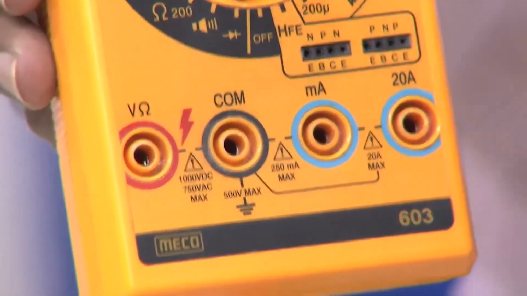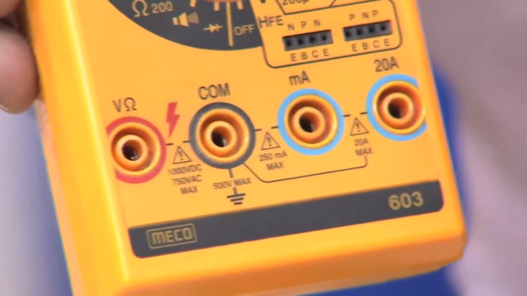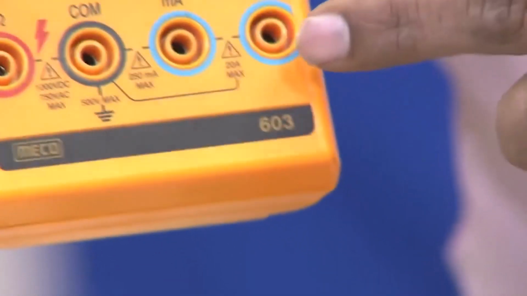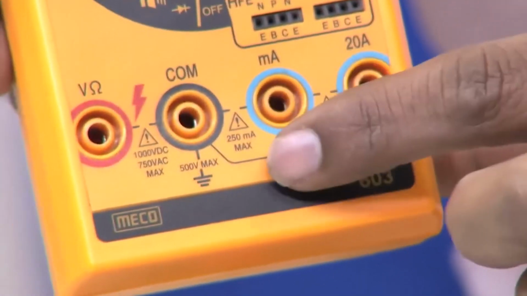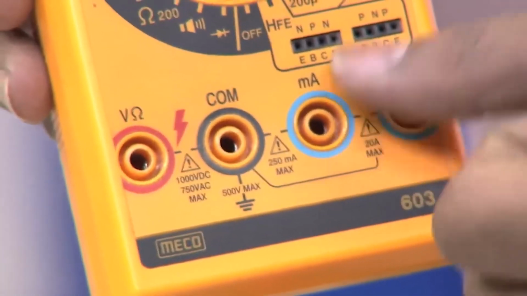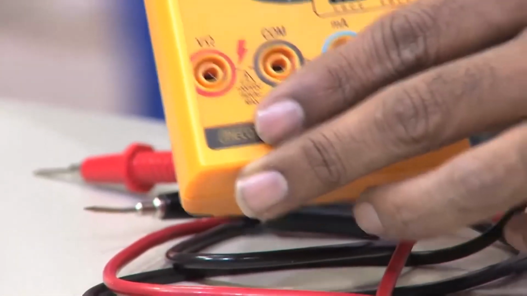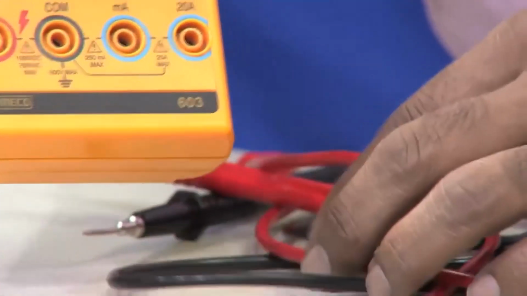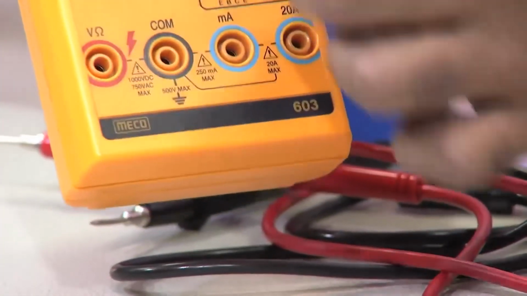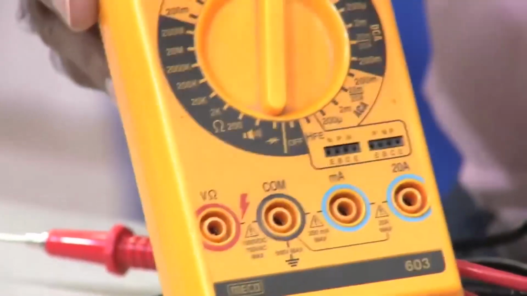Now, if you want to measure current, this is voltage and resistance, then we have milliamperes and amperes. You can see milliamperes mA, amperes capital A here. Now, there are several functions on this multimeter. We go from here and then we actually measure the value of the components.